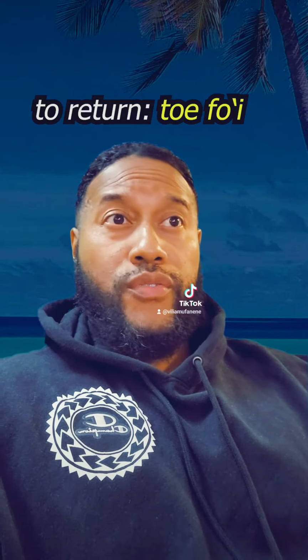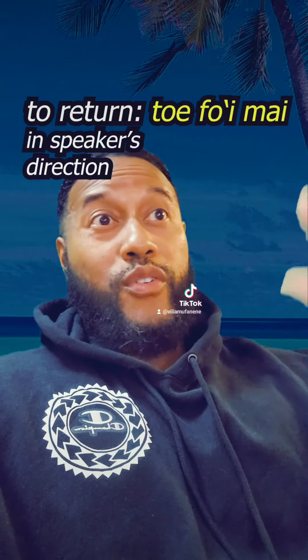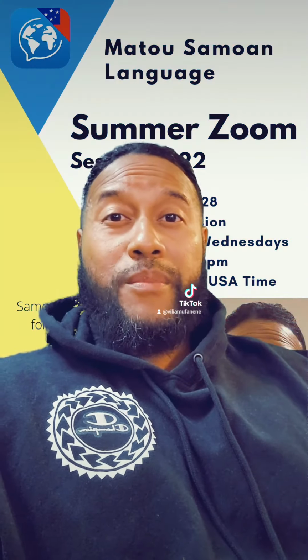You might also hear toe fo'i, to return. You could either say toe fo'i mai, like return over here, or you can say toe fo'i atu, like you return over there. Those are some common uses for the word fo'i.